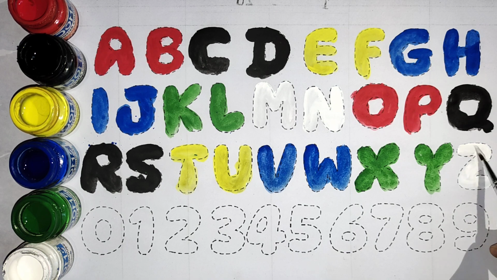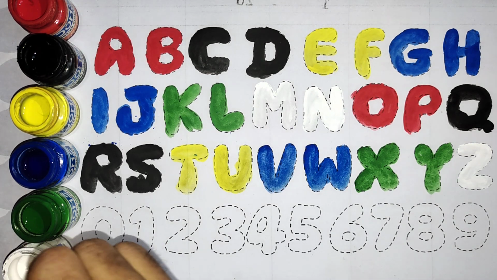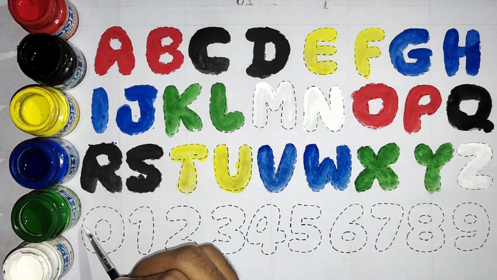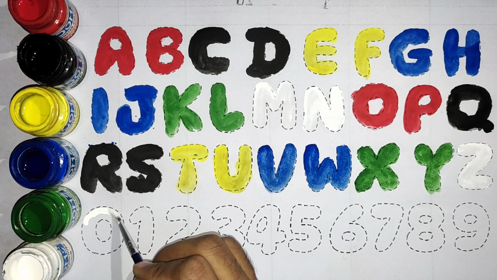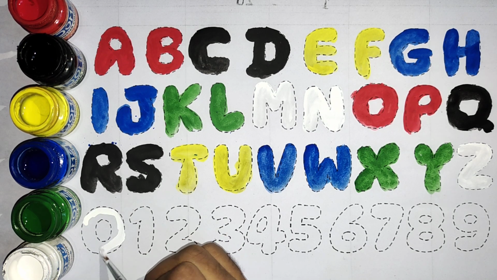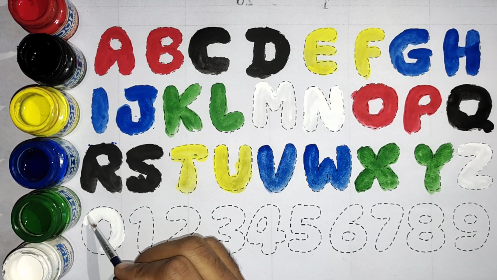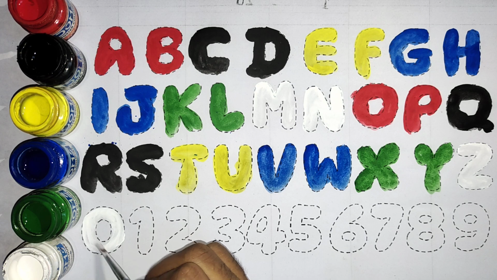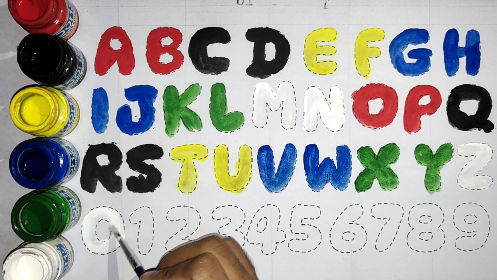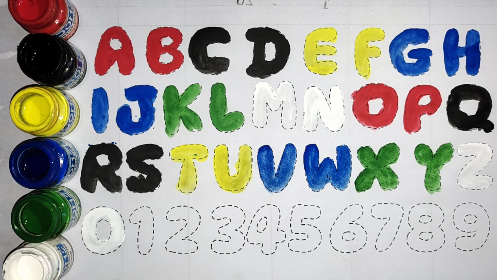So kids, now we are coloring numbers. First we use white color and color the number 0. Kids, the next one is 1. O-N-E, 1. And now we are using red color.